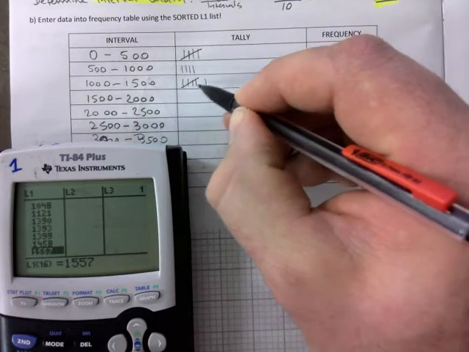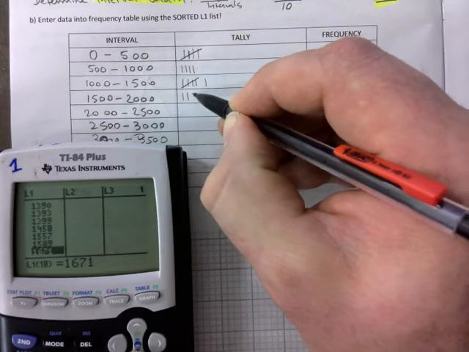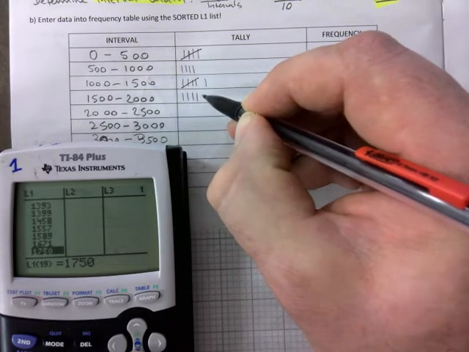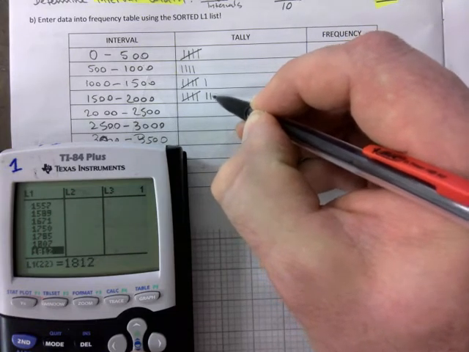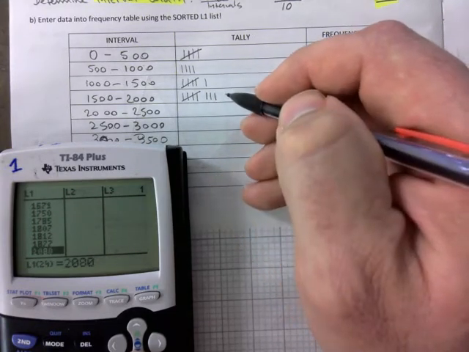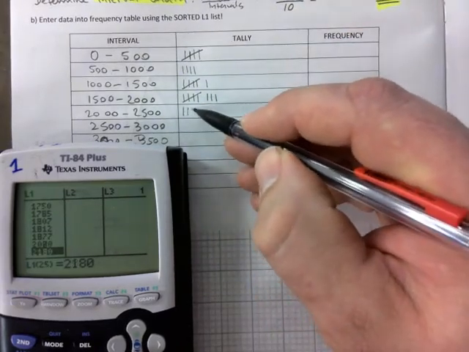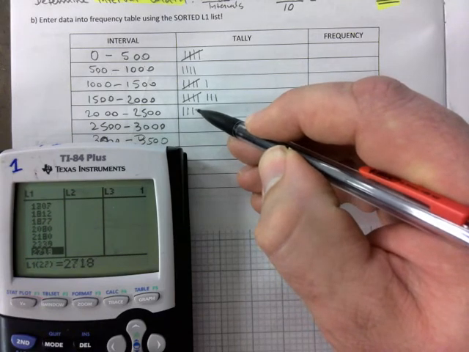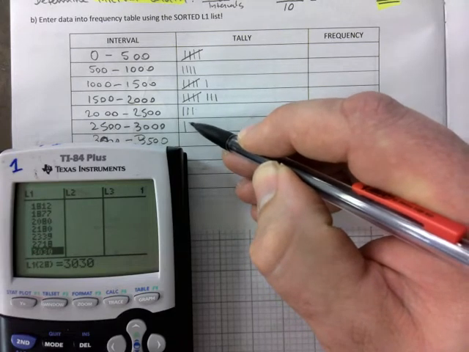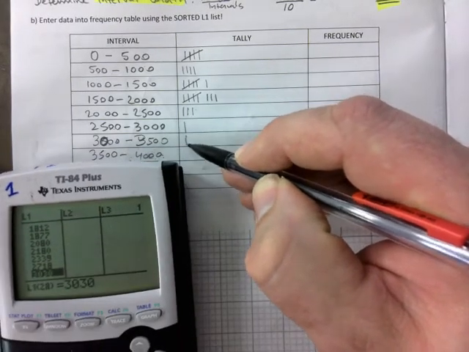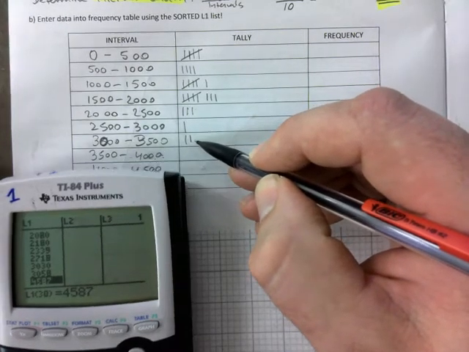1458, 1557, 1589, 1671, 1750, 1785, 1807, 1812, 1877, 2080, that bumps me to the next one, 2081, and so forth. You get the picture, right? 2,7xx, that gets me there. 3030 gets me in here. 3058, 4587.